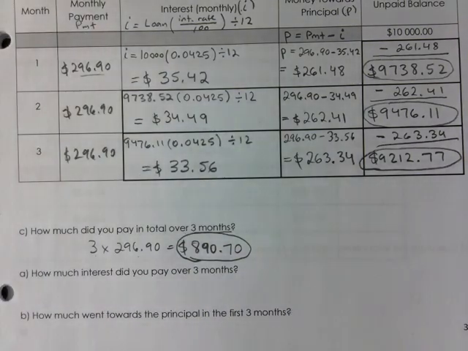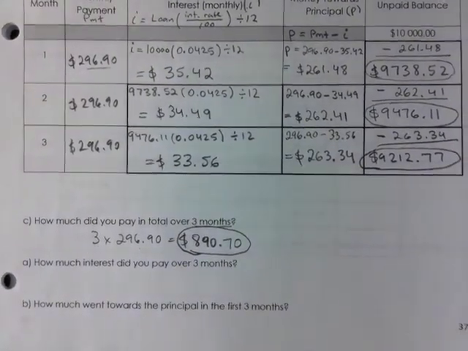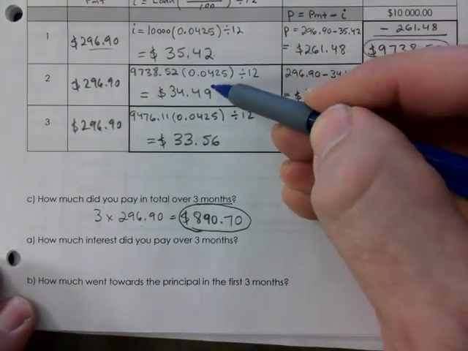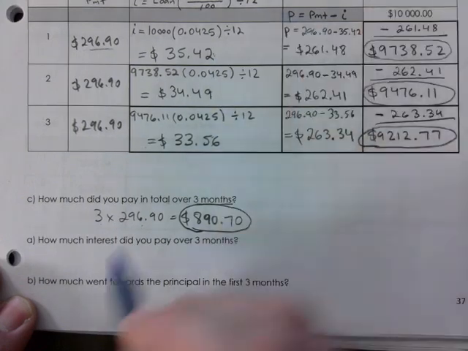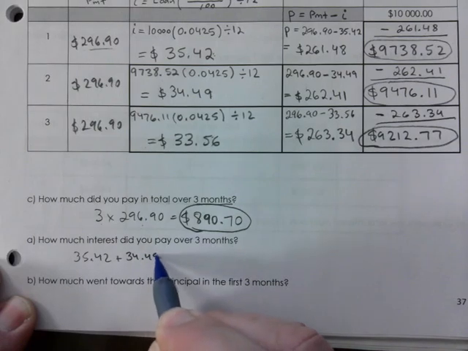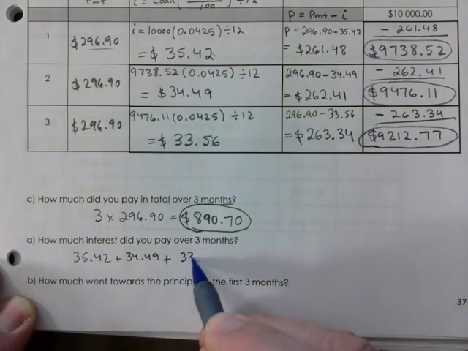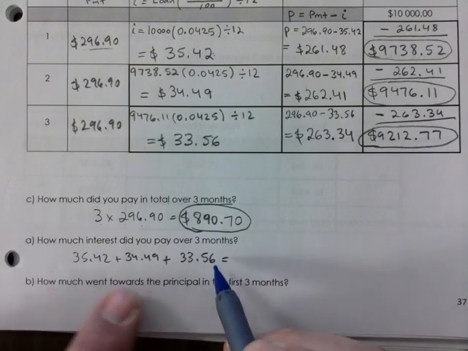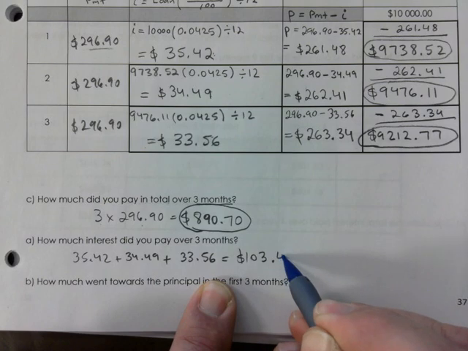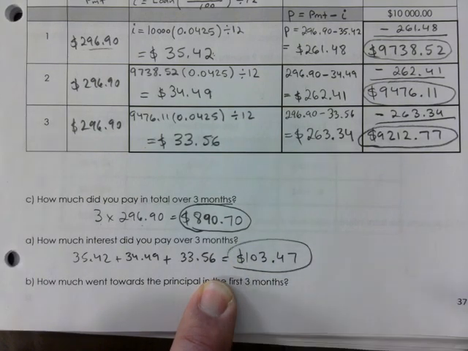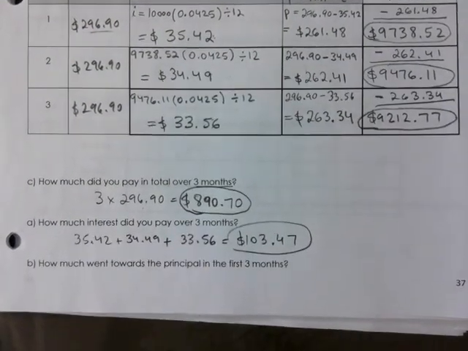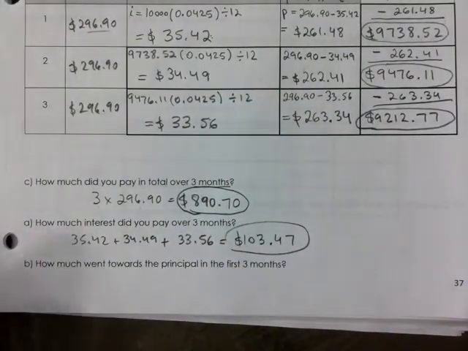How much interest did you pay over 3 months? Well, I'm going to add up, if you look up here, these 3 numbers, okay? 35.42 plus 34.49. Maybe just copy this for now. It's just important that you see these 3 numbers. And that is 103.47. So make sure you clearly indicate your final answer.